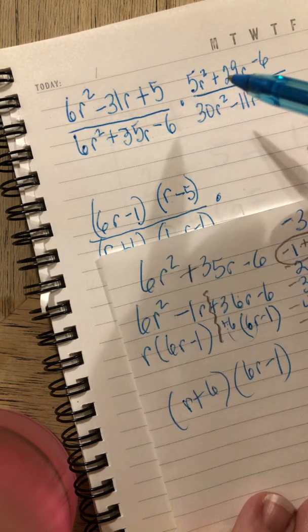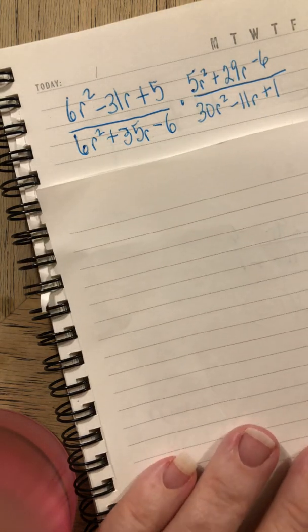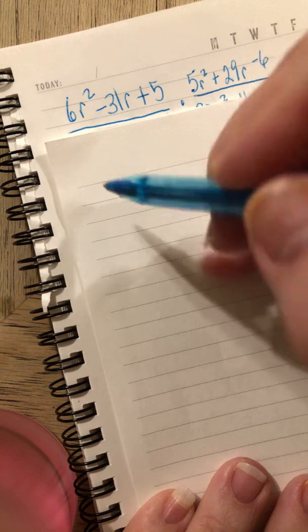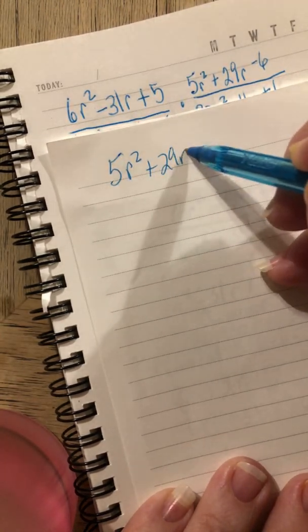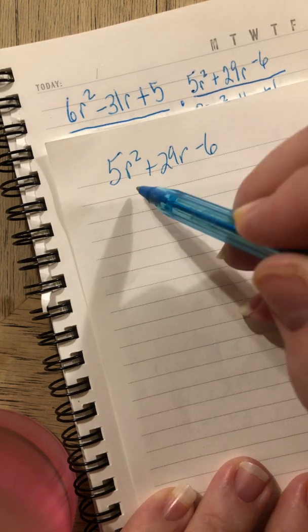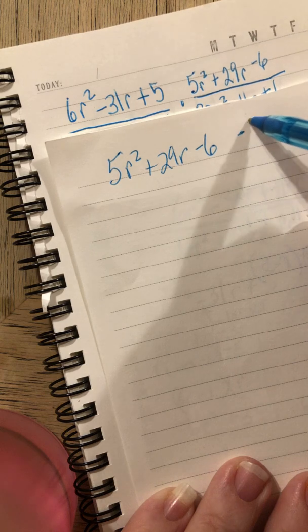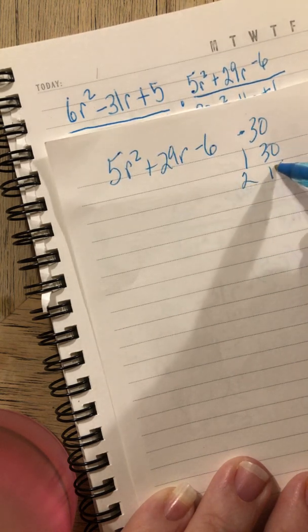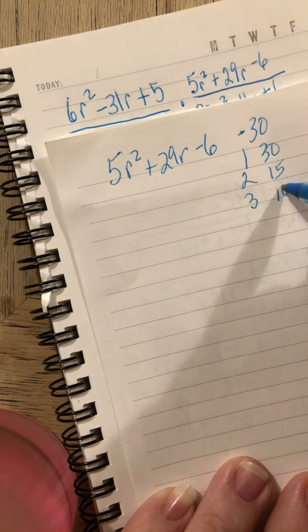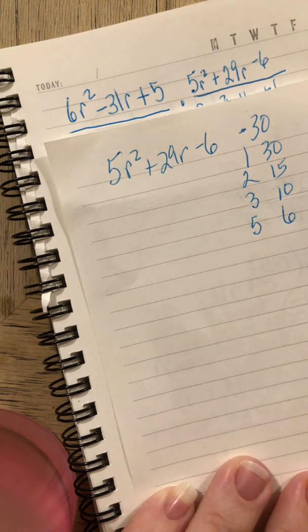And then we need to factor this one up here as well. We have 5r squared plus 29r minus 6. So we're going to multiply the first and last. 5 times negative 6 is negative 30. List the factors of 30 the way that we've been talking about. All right, and then decide the signs for these sets.